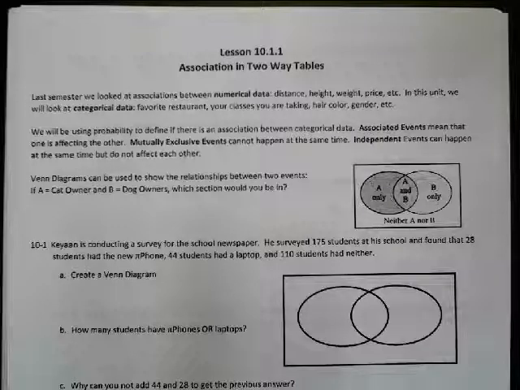Whereas mutually exclusive events, which we really haven't seen too much before, are two events that can't happen at the same time. Like I can't be on vacation and be teaching at the same time, because teaching is no vacation. So those two events can't happen at the same time. We would call those mutually exclusive events. And certain events just can't happen at the same time.